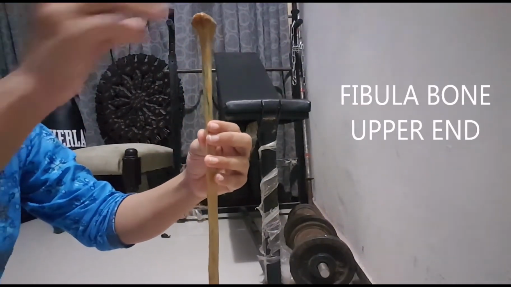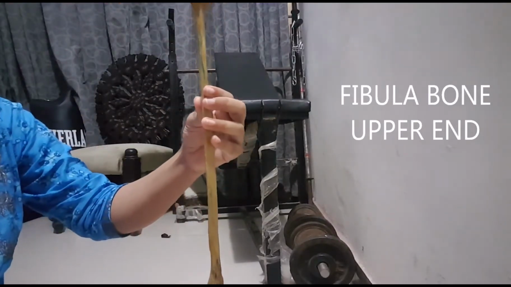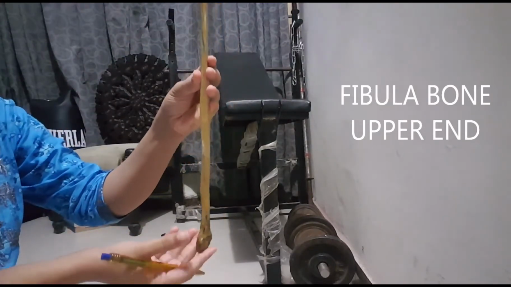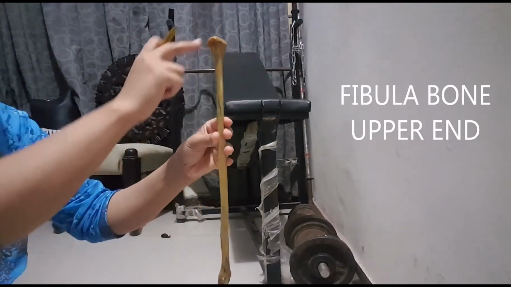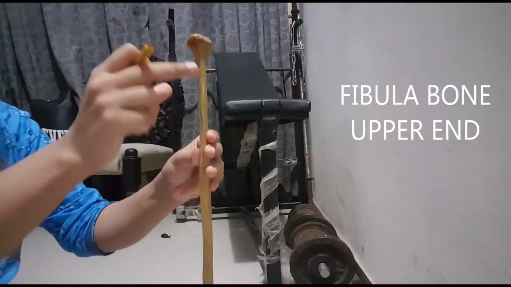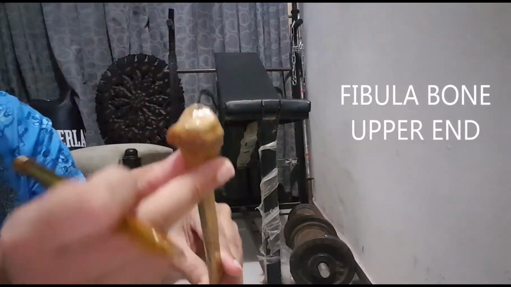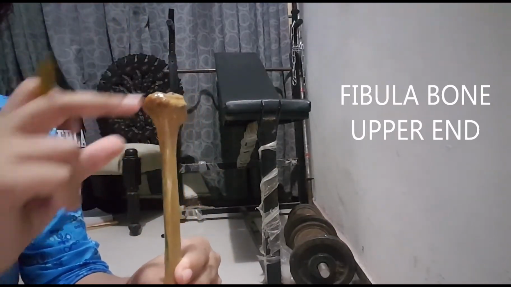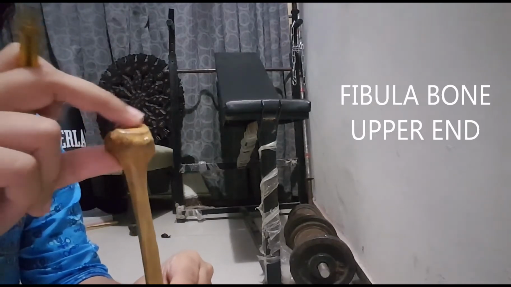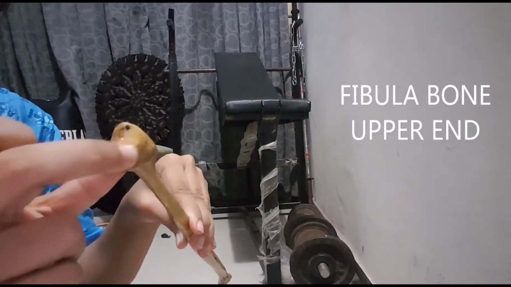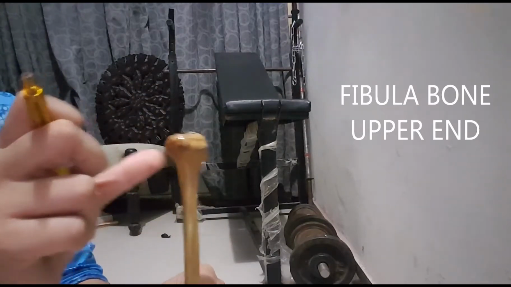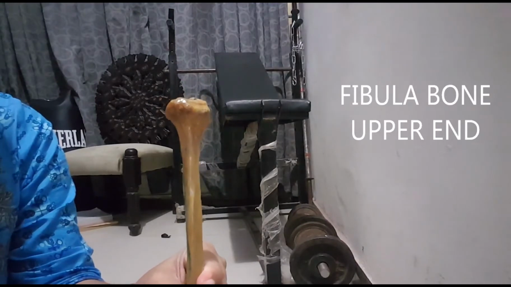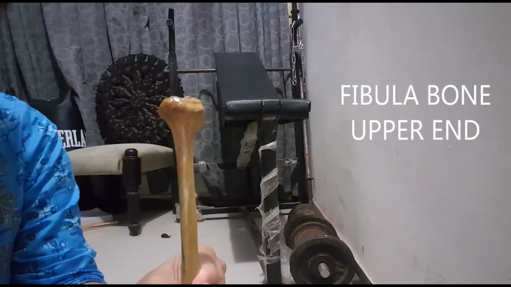Fibula bone consists of upper end, shaft and lower end. One by one we are going to discuss upper end, then we will discuss shaft and then we will discuss lower end. First of all, upper end of fibula. Upper end of fibula is expanded in all directions, as you can see. Upper end of fibula bears circular articular facet. It articulates with the fibular facet present postero-inferior to the lateral condyle of tibia to form superior tibio-fibular joint.